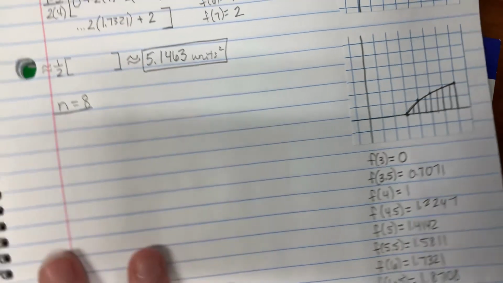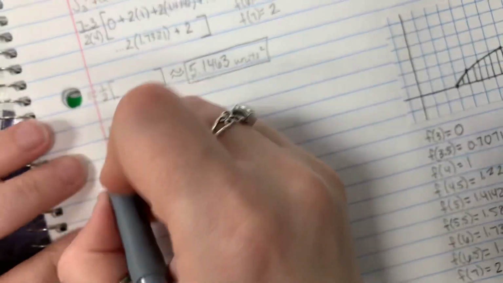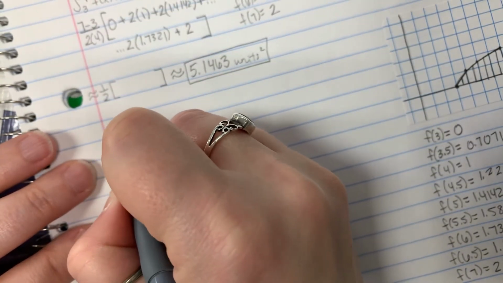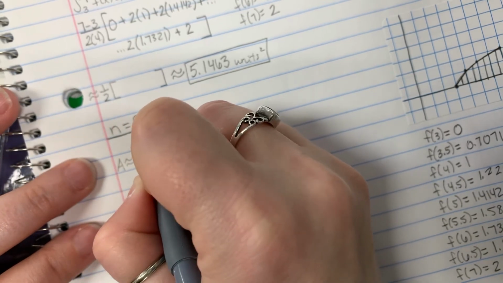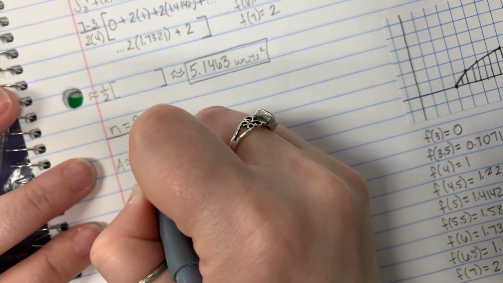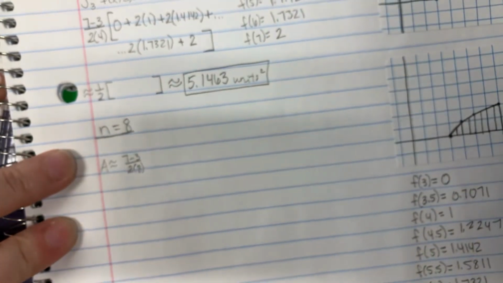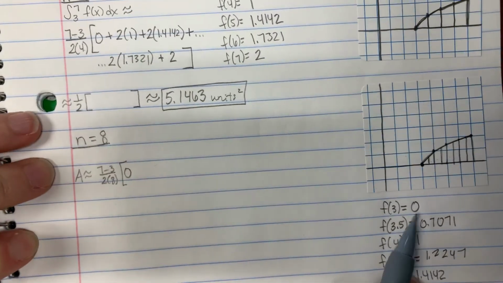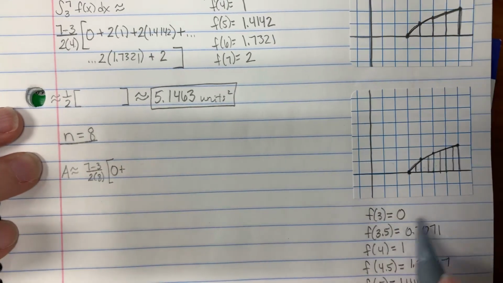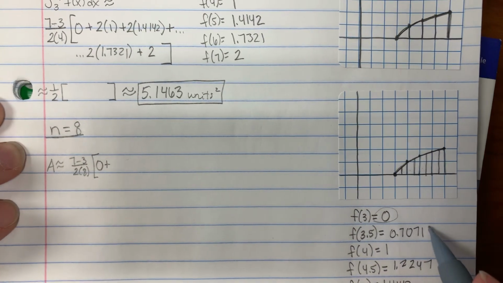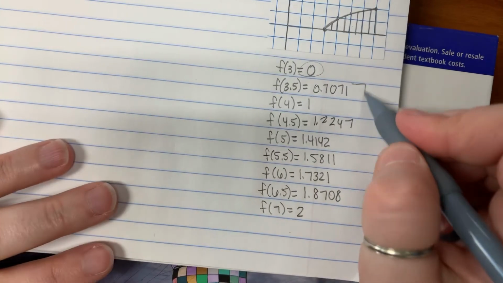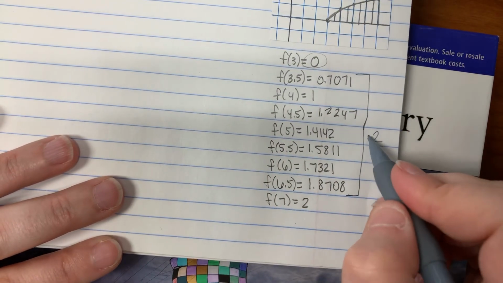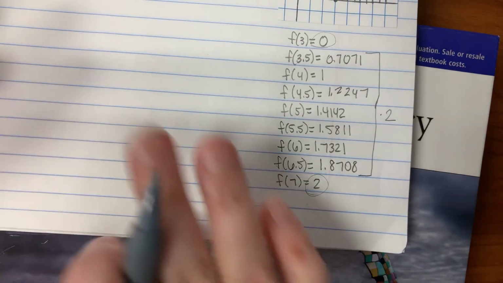All right, so now I have a big thing to deal with right here. So my area in this case is going to be about my 7 minus 3 again, all over. This time it's 2 times 8 instead of 2 times 4, times all of these values. So 0, this one is not times 2. These all are times 2. All of these are times 2. And then this one is not times 2.